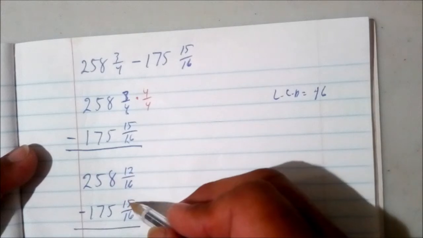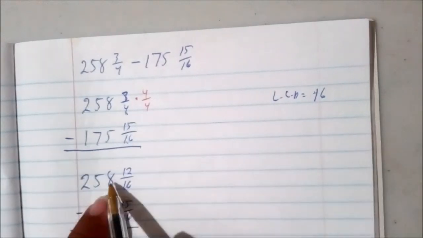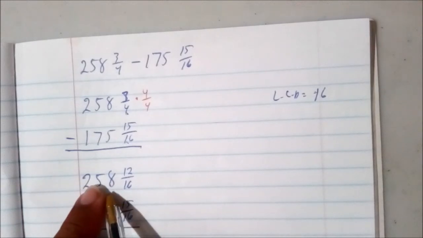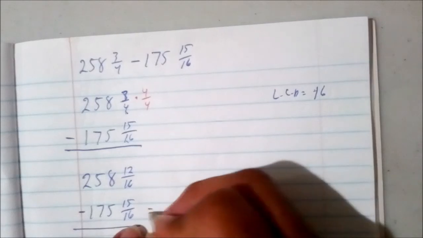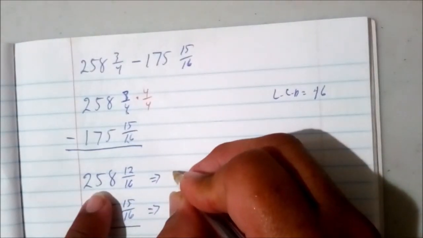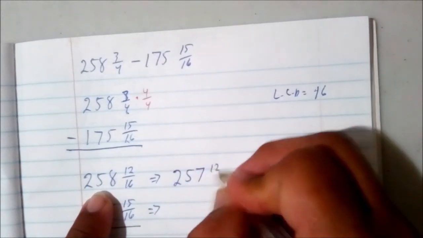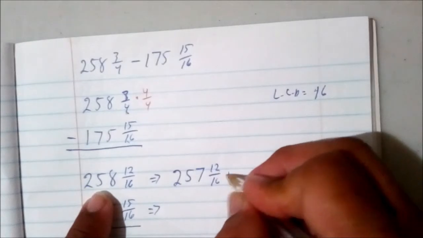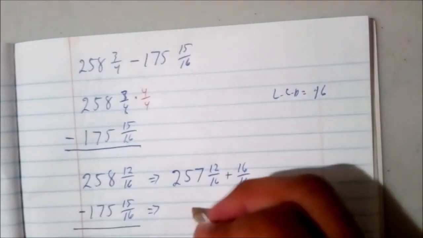Now 12 cannot take away 15, so what do we do? We will have to borrow 1 from the 258. When we borrow 1 from the 258, this becomes 257 12/16, and the one that we borrowed, we will express as 16 over 16. Why 16 over 16?